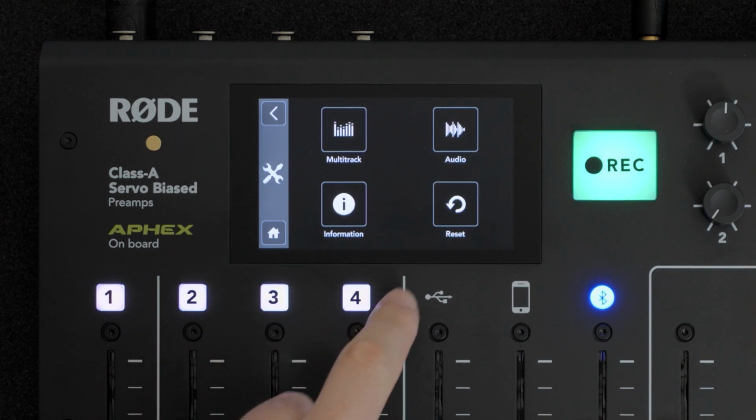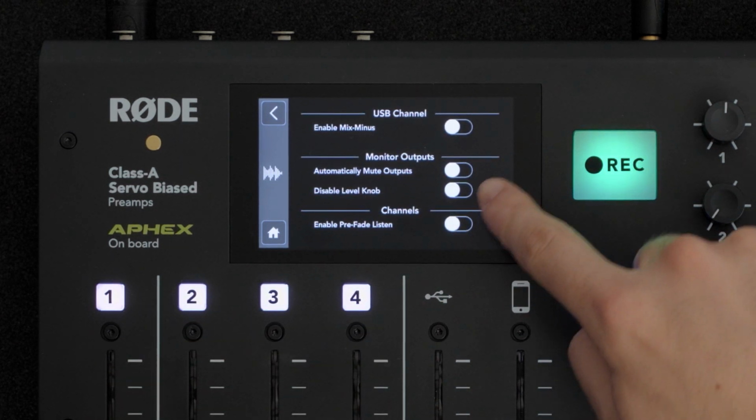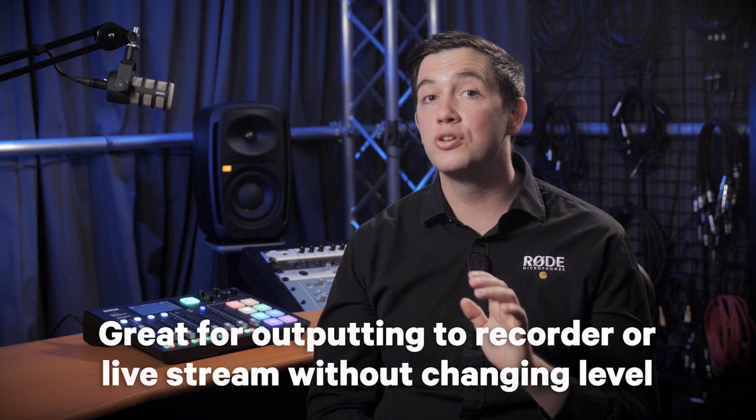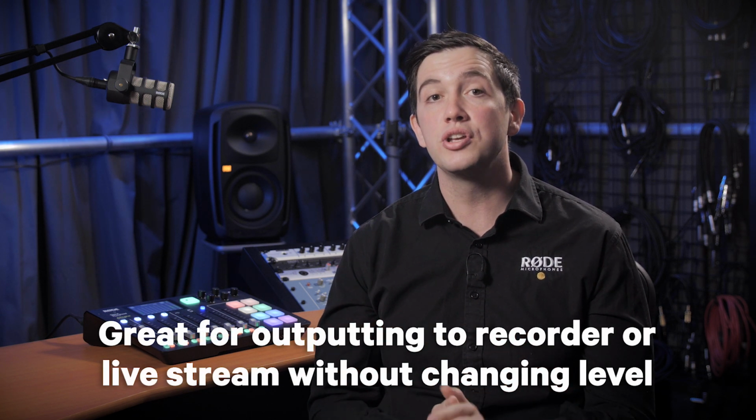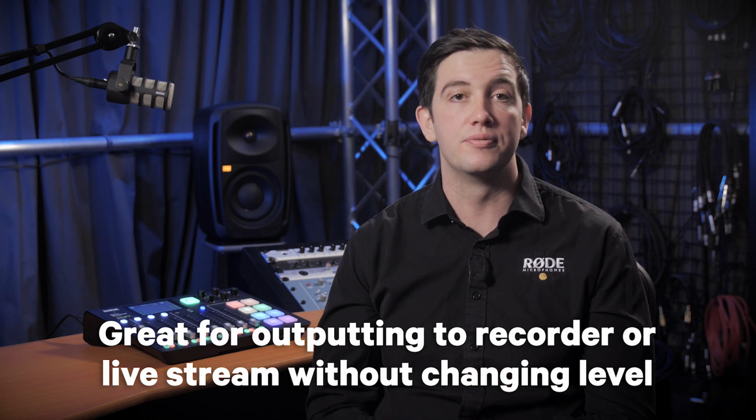If you turn this on, the main analog output of the RØDECaster Pro outputs at a standard line level regardless of the position of the control knob. Great if you're using that output to feed a recorder or live stream and you want to make sure that you don't accidentally alter the level.